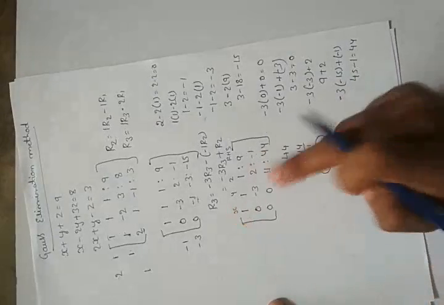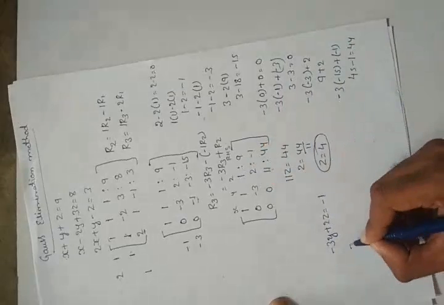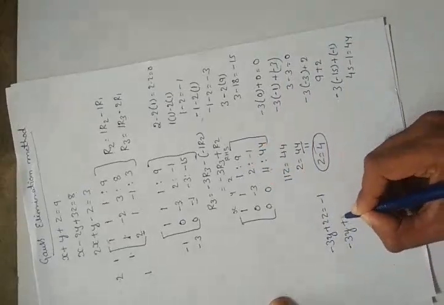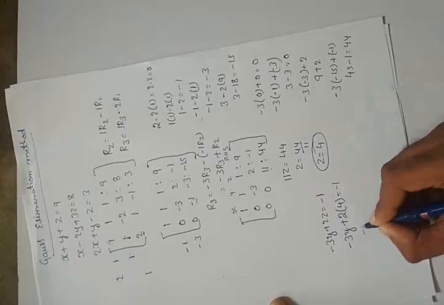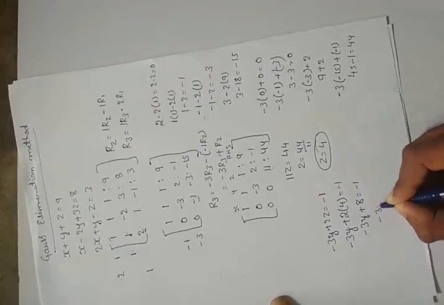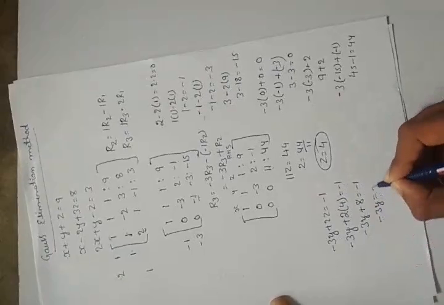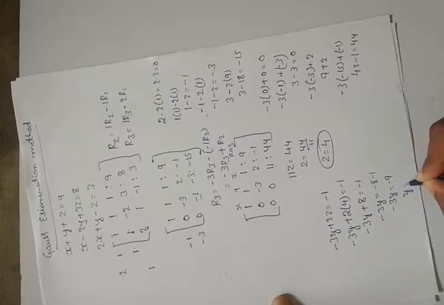Here 0 into x is 0, minus 3 into y is minus 3y plus 2 into z is 2z, equal to RHS value minus 1. Minus 3y plus 2 into 4, that is 8, minus 1. Minus 3y equal to minus 8 minus 1, minus 3y equal to minus 9, y equal to 3.